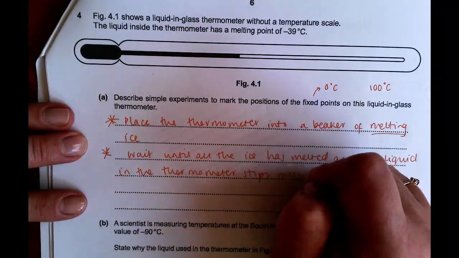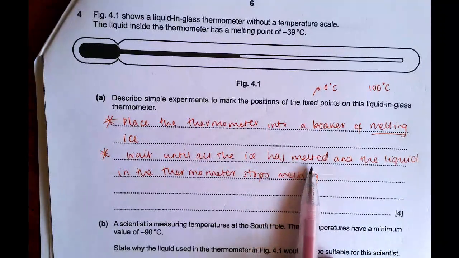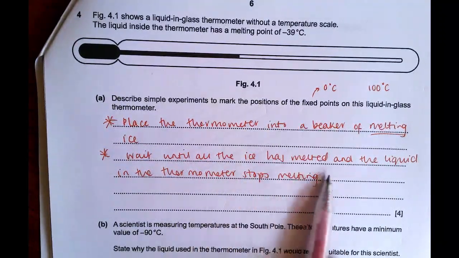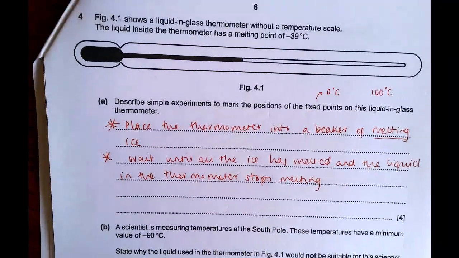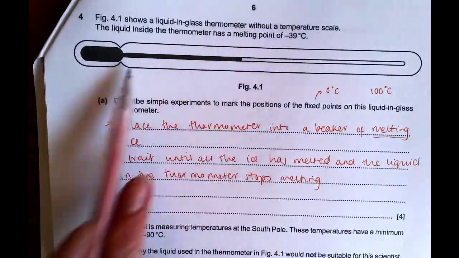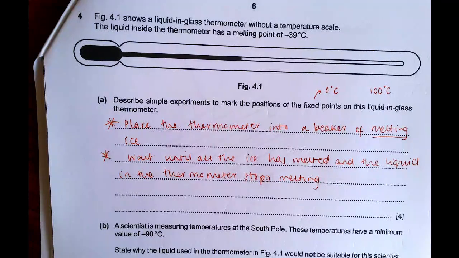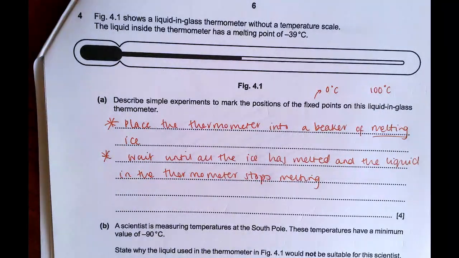So here you want to be careful. It's not just about waiting until all the ice has melted, because that's quite difficult to actually spot that exact moment, whereas it's much easier to notice when the thermometer value stops changing momentarily. And then what you want to do is place the thermometer above boiling water so that there's steam.